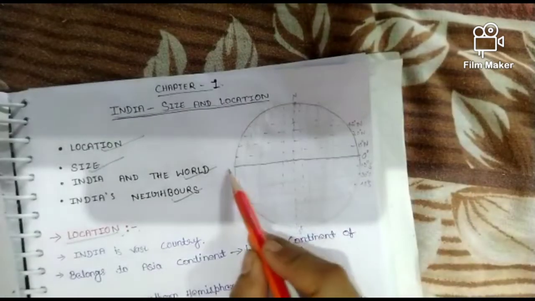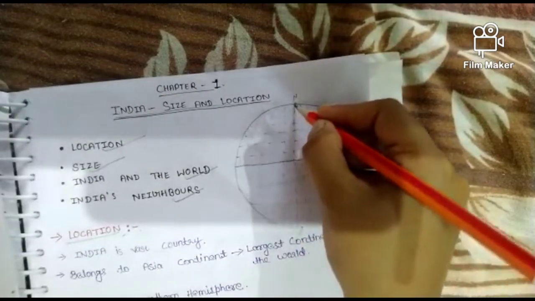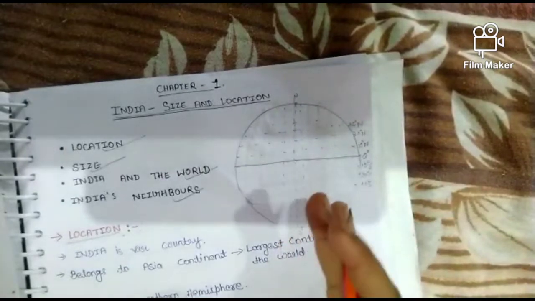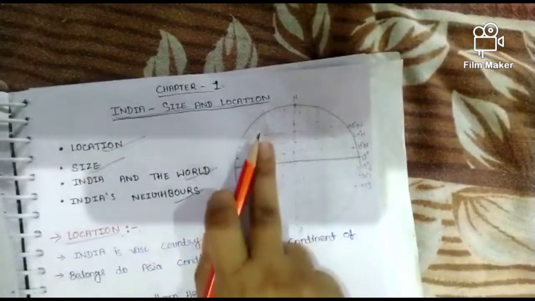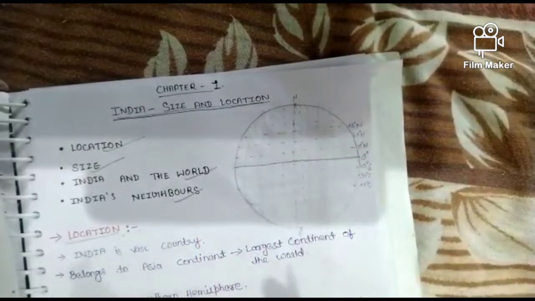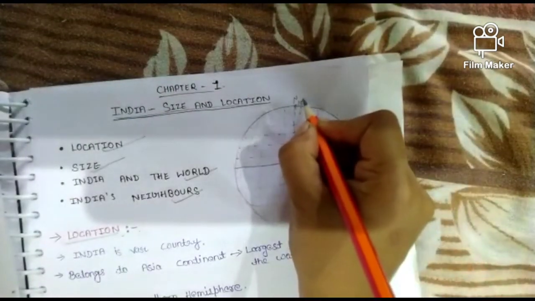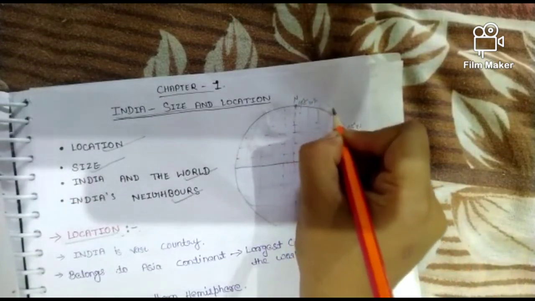And like the equator, the prime meridian divides the earth into two parts, the eastern hemisphere and the western hemisphere, and the distance from it is measured in degrees of longitude, like 15 degree east, 30 degree east, and so on.